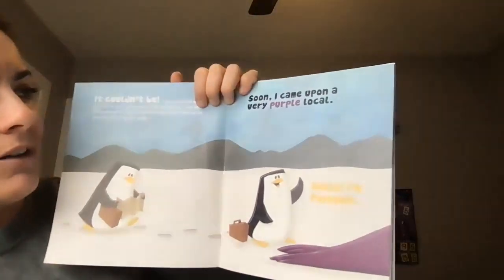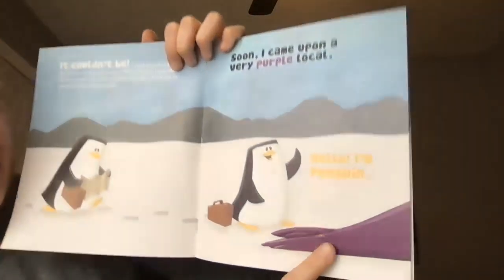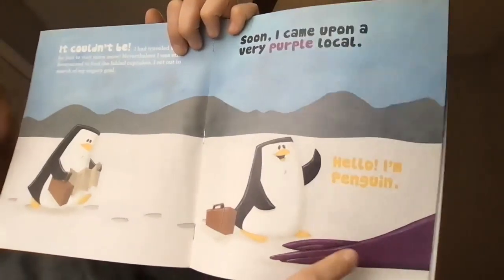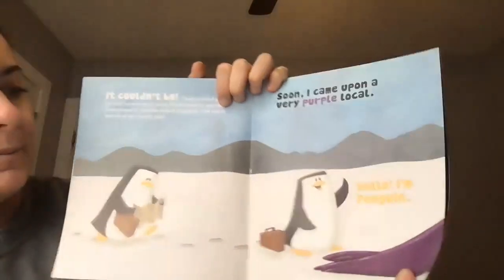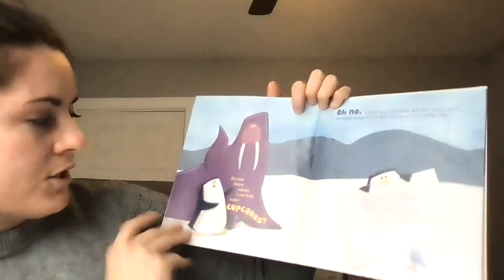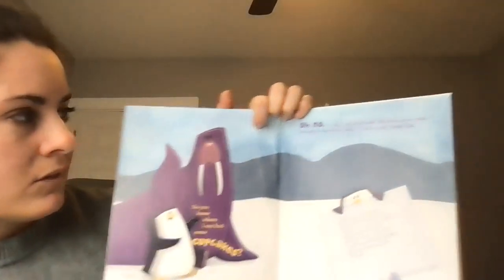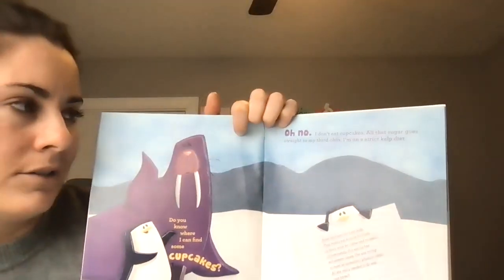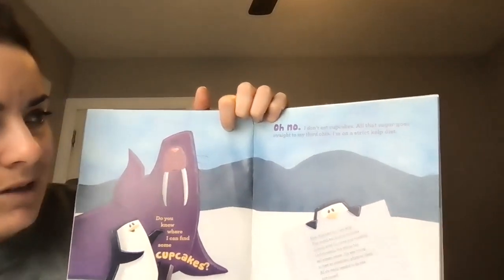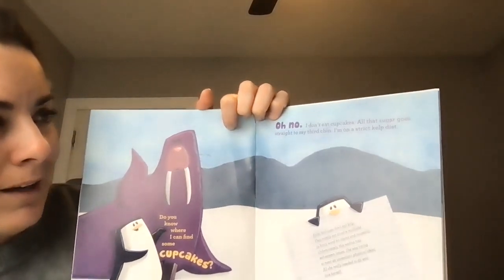Soon I came upon a very purple local. Hello, I'm Penguin. Who do you think that is? What character? Yeah, it's probably Walrus. Do you know where I can find some cupcakes? Oh no, I don't eat cupcakes. All the sugar goes straight to my third chin. I'm on a strict kelp diet.